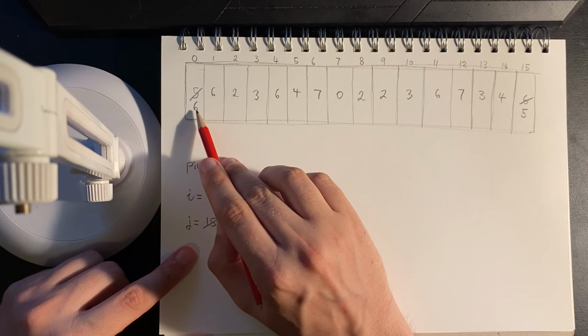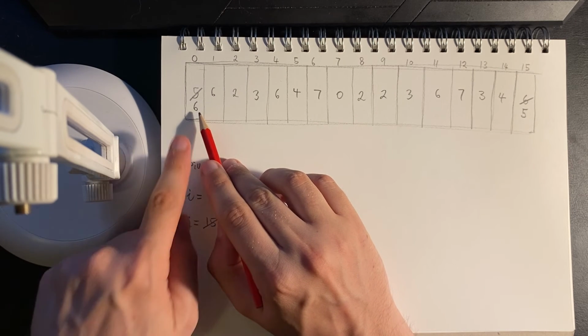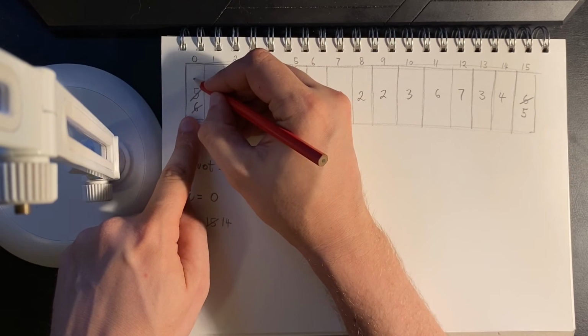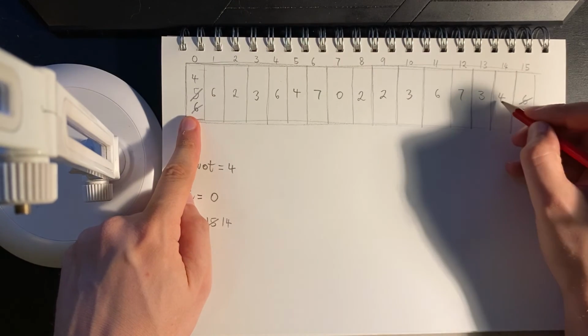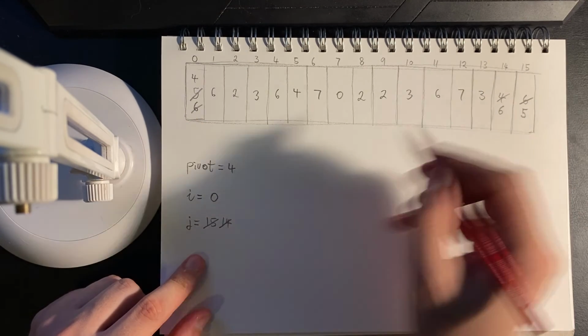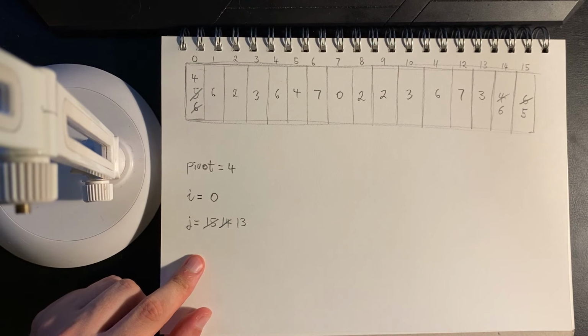Now I look at I, it wasn't a good swap, we got 6, so we're going to have to swap again. So yep, okay, swap that with this thing here. And then again, this element is greater than or equal to the pivot, so J decreases.